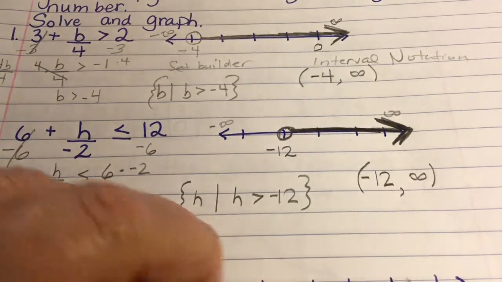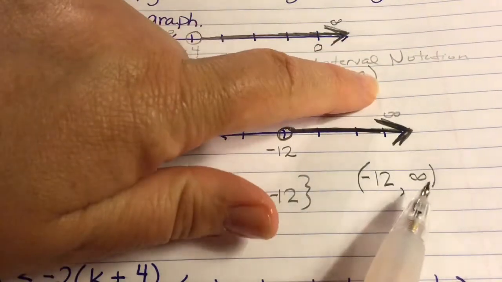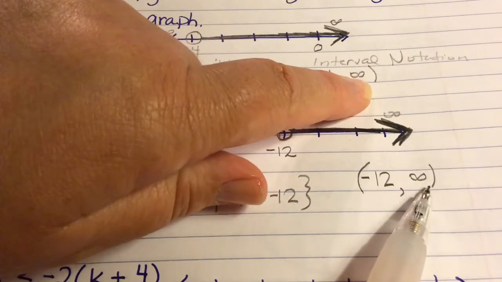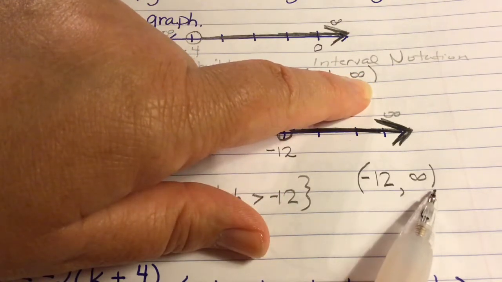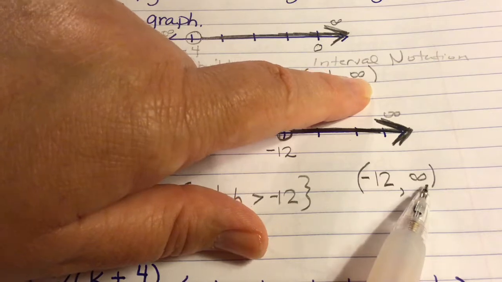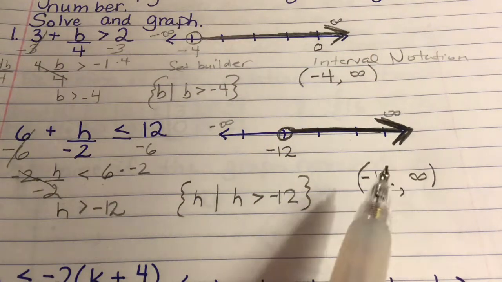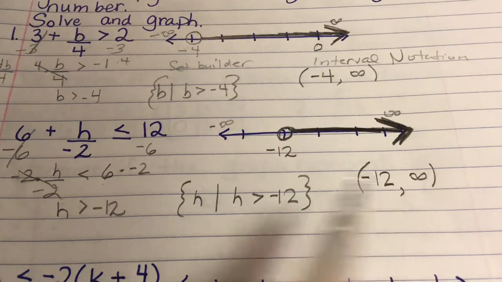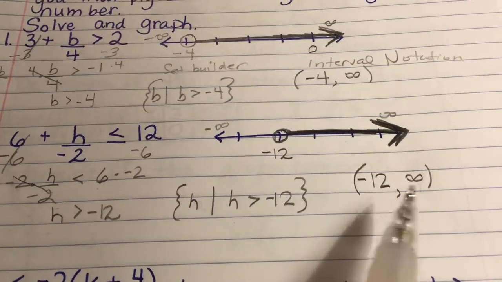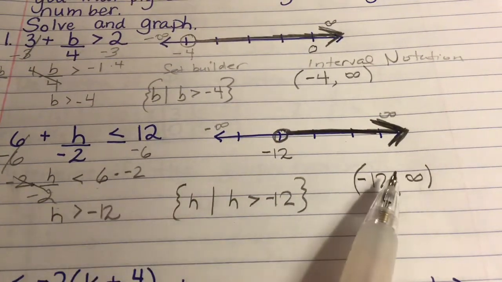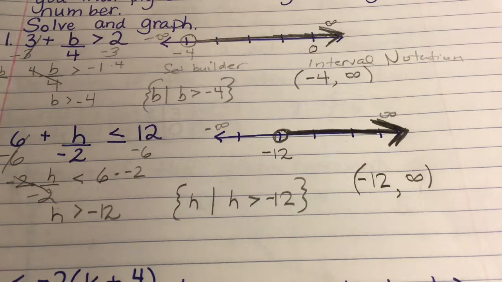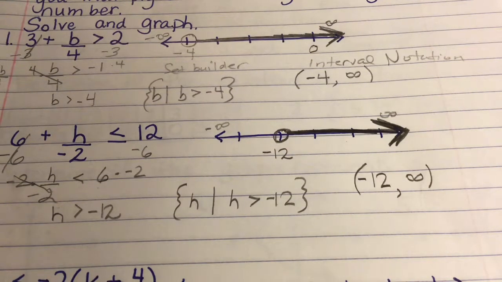Infinity is what you put there. And I meant to mention here, you never put a bracket with infinity. It's always a parenthesis because no one can reach infinity. We could never count to infinity or drive to infinity. It's never ending. It goes on forever. So that's set builder and interval notation, and I'll show you the same on number 3, 4, and 5.